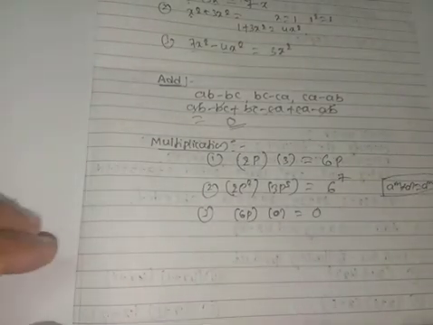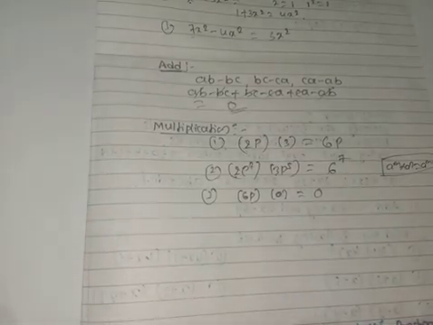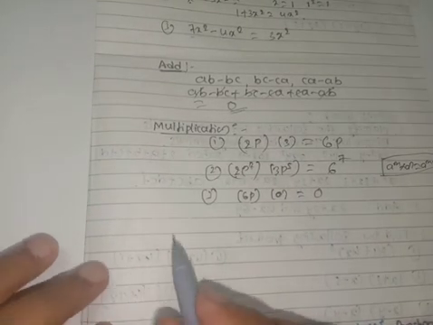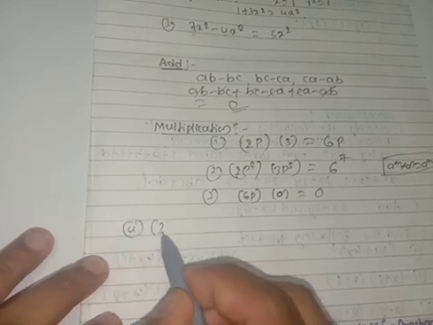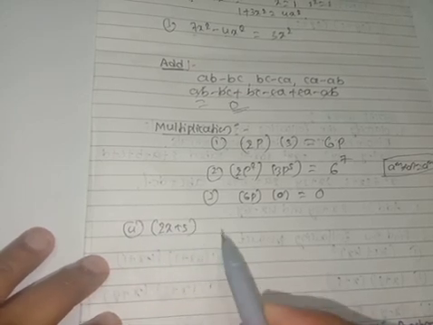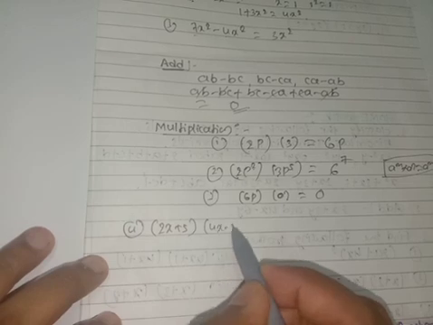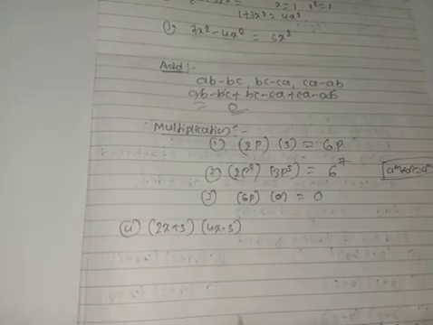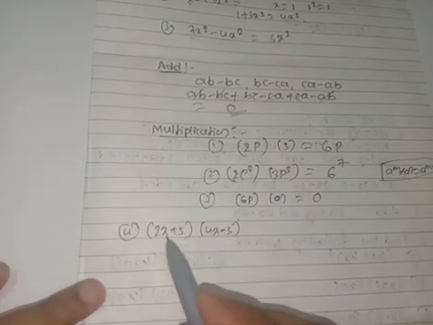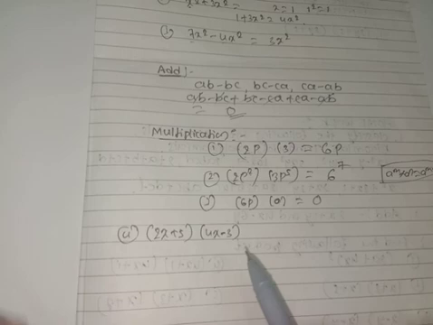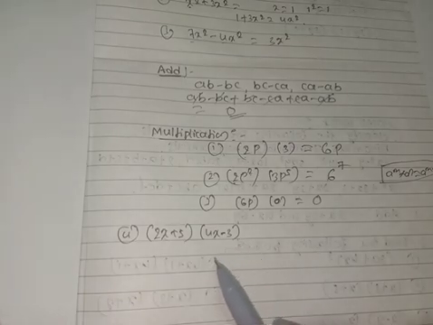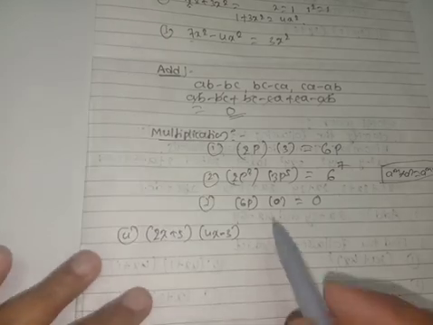Now take a typical one, the fourth one: 2x plus 5 into 4x minus 3. It is the multiplication process of binomial terms. Two terms means binomial, and here also two terms means binomial. It is a binomial to binomial multiplication. How can we multiply?